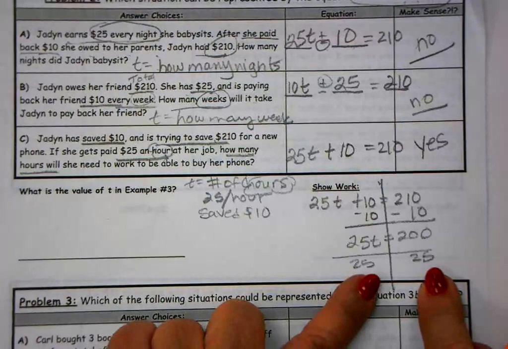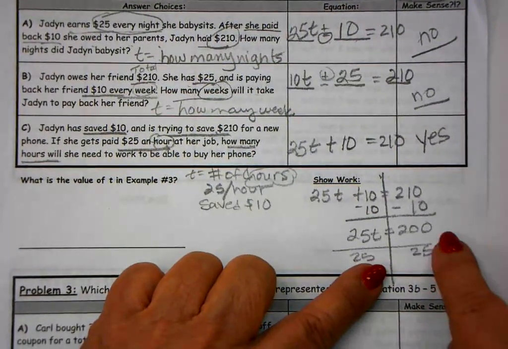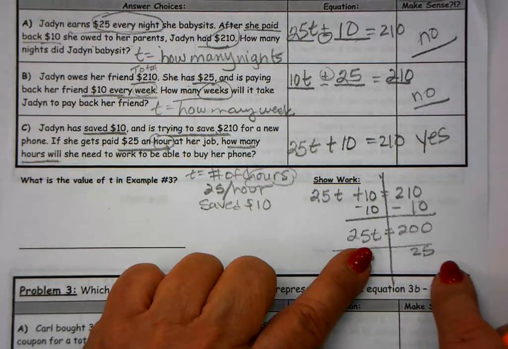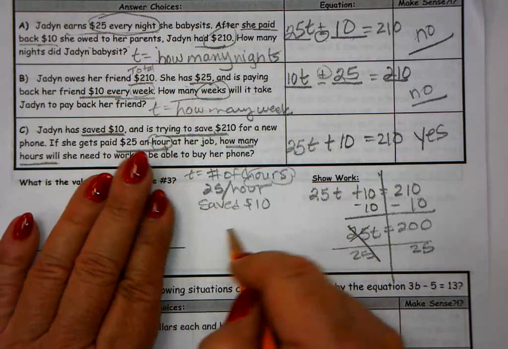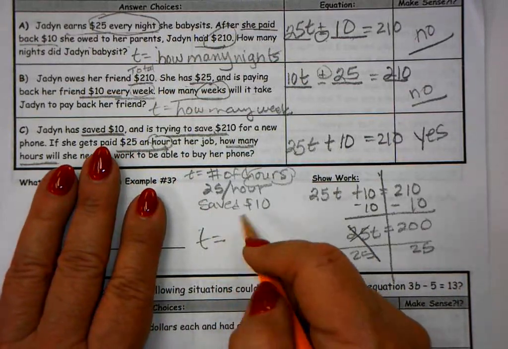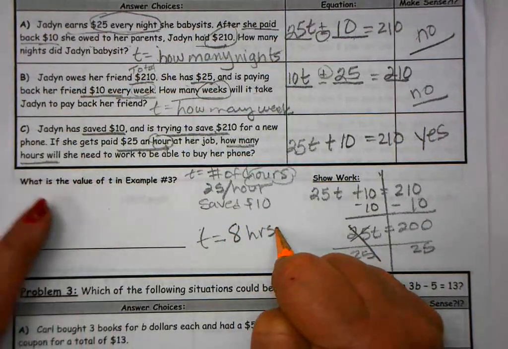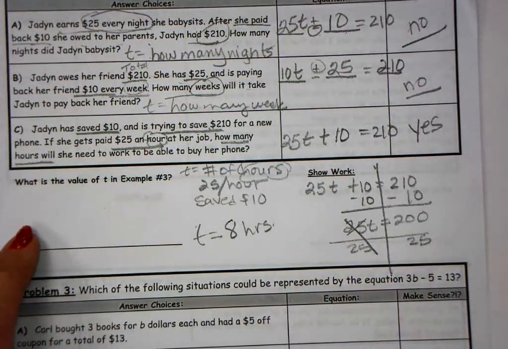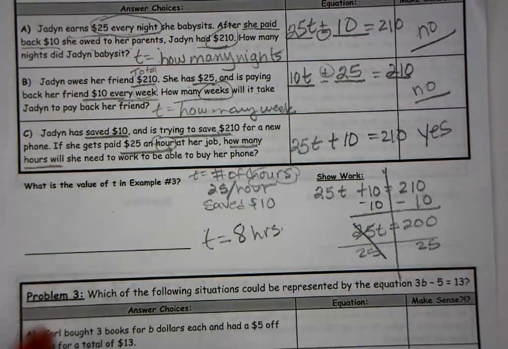All right, how many quarters make $1? 4, right? So how many would make $2? 8. So then the variable would be, this cancels out. So T is equal to 8 hours. So this means that she will have to work 8 hours to be able to save $210.